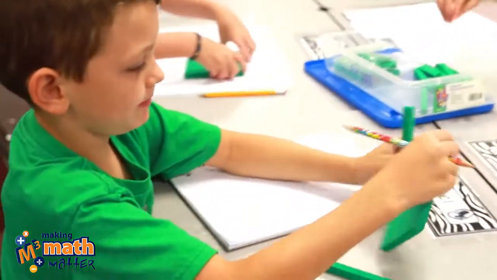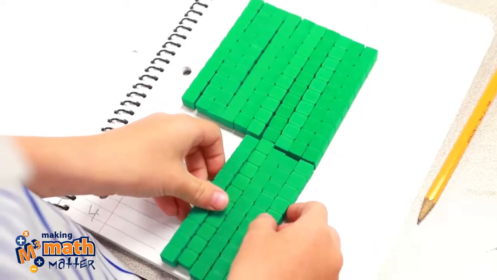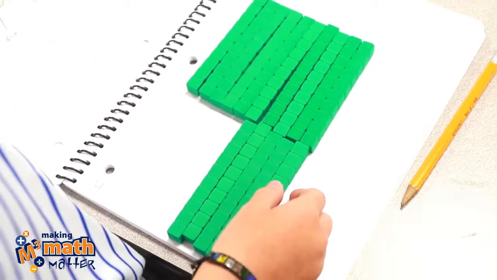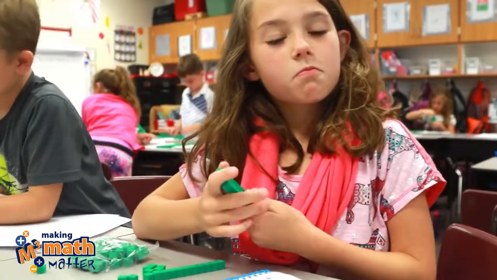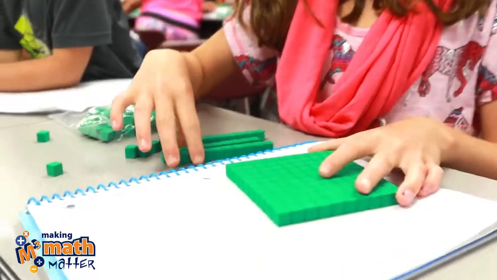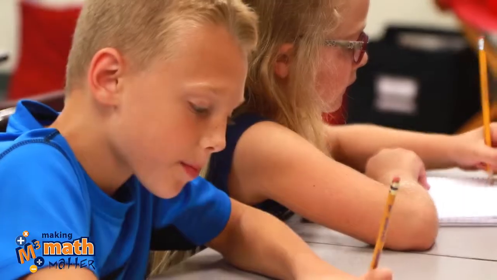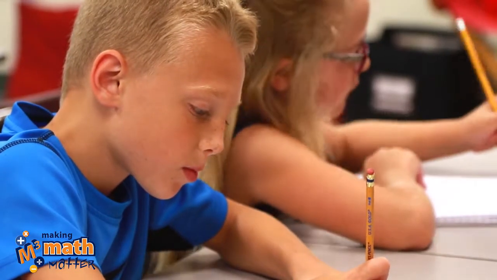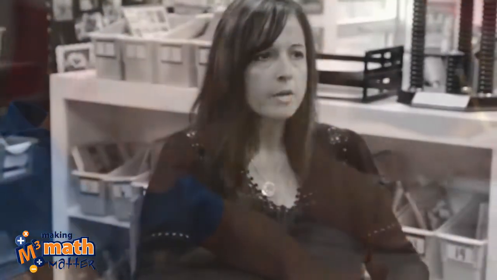Anytime we are having students use a new tool, even though it might be something that they've used in previous years, we still want to give them time in this grade level to explore just using the tool. What do you notice about it? Is it something you've used before? Just kind of activating that schema for the math tool and not really naming it right away.